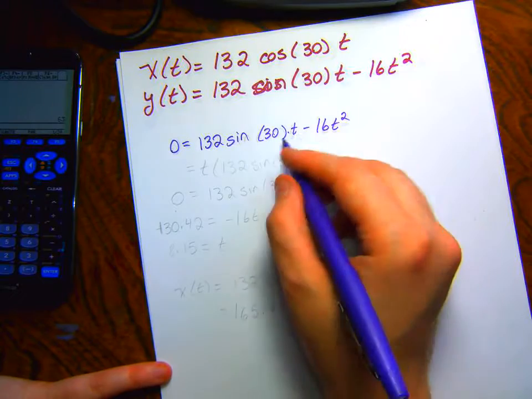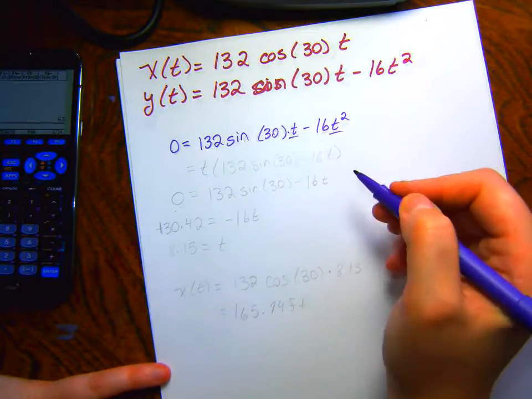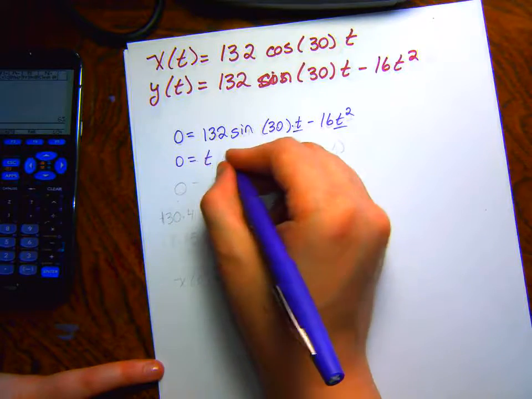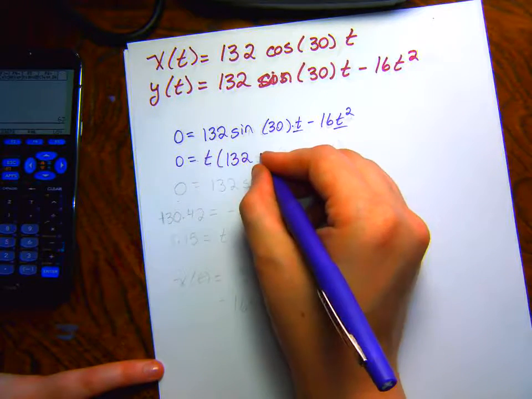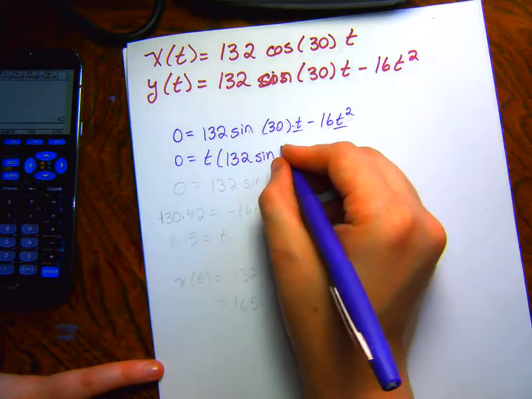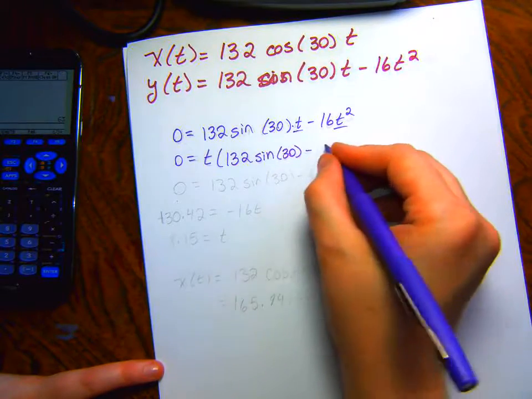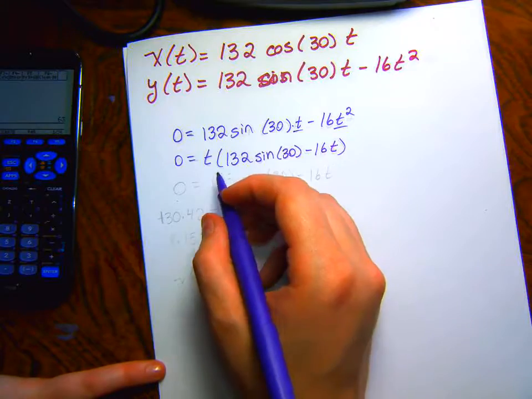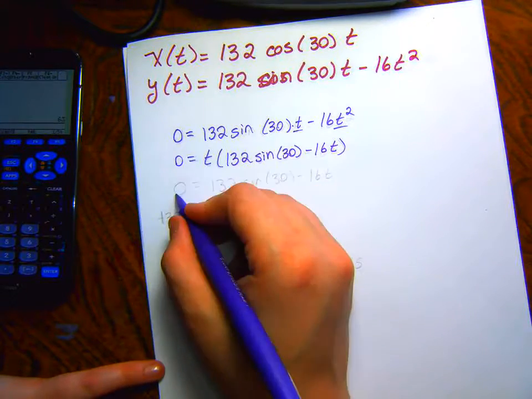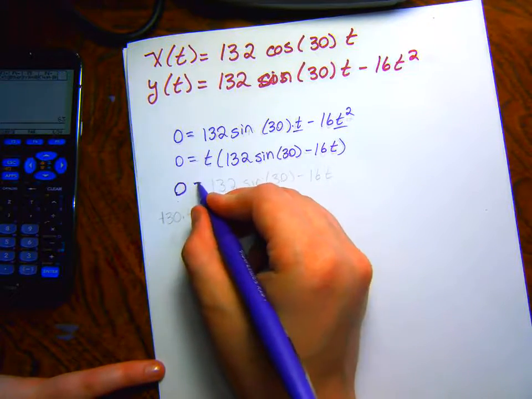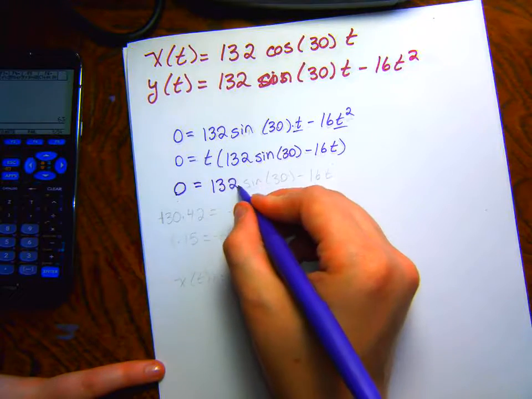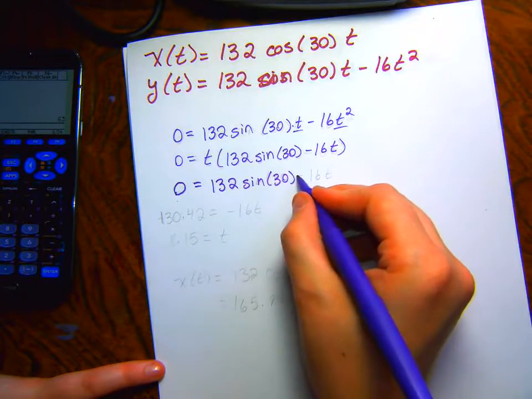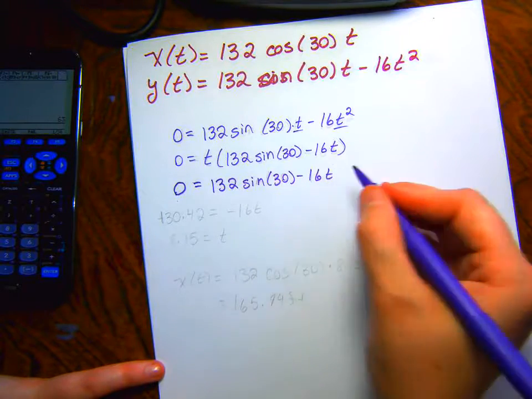Okay, now since I have a t here and a t here, I can factor those out. You get that 0 equals t times 132 sine of 30 minus 16t. Okay, then if I divide both sides by t, I get that 0 equals 132 sine of 30 minus 16t.